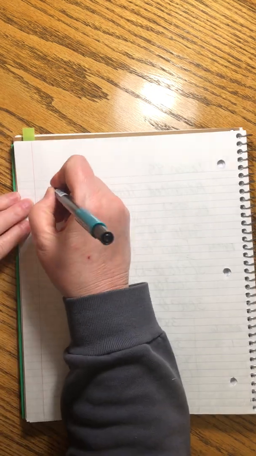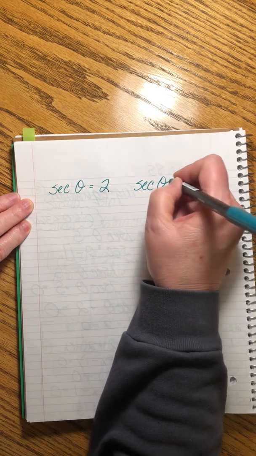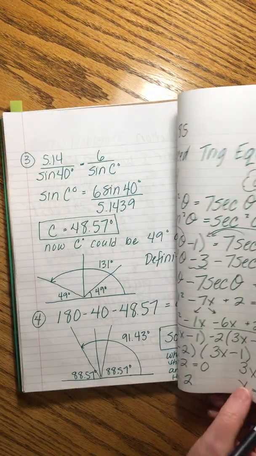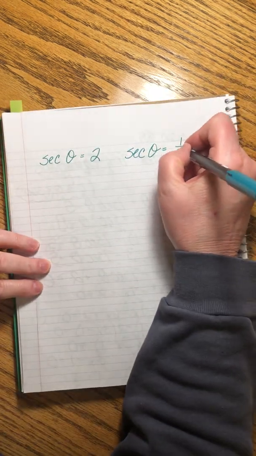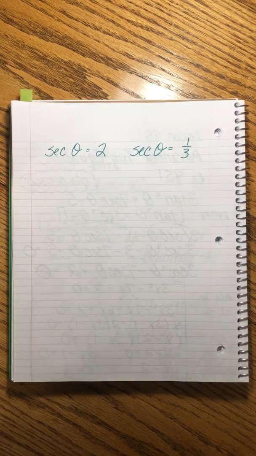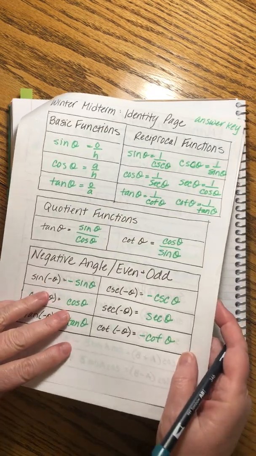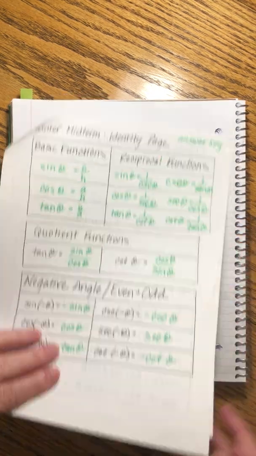So either secant of theta equals 2 or the secant of theta equals, what was it? 1/3. All right, so we're ready to look at our unit circle and figure out what angles would give us those secants. But I have to ask myself, and I hope you ask yourself too, what the heck is a secant? I forgot in all of that crazy factoring. Help me remember, what even is secant? So we go back to our reciprocal functions, and we go, oh yeah, secant is 1 over cosine.